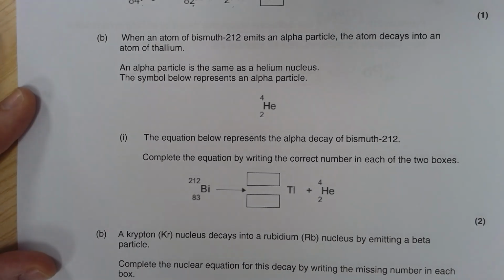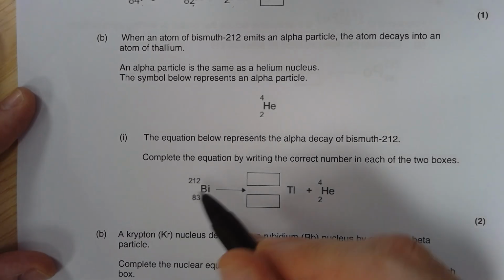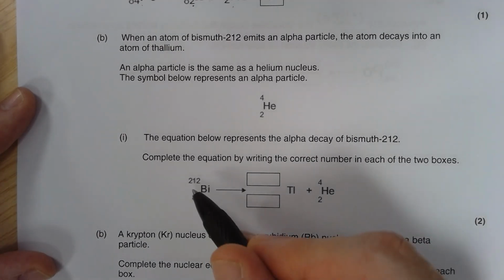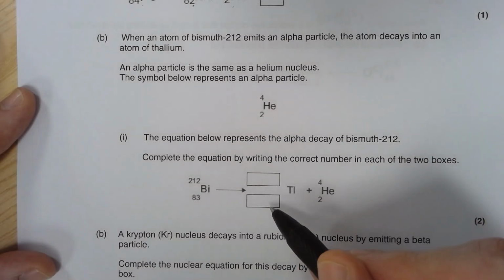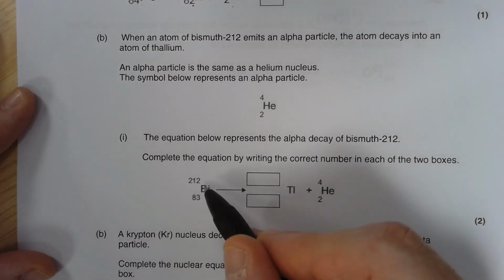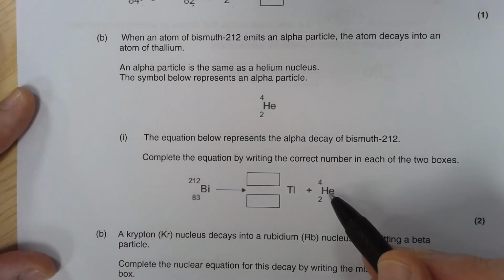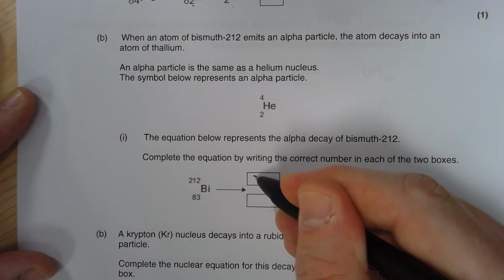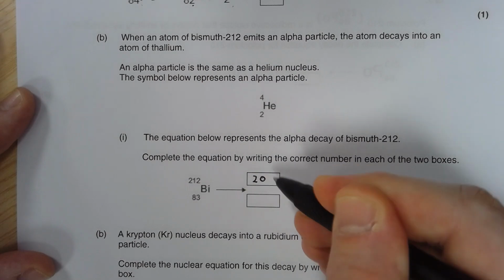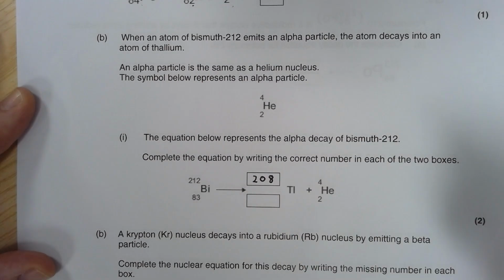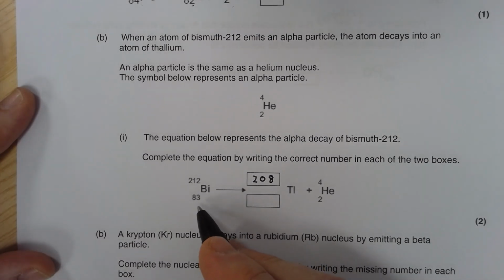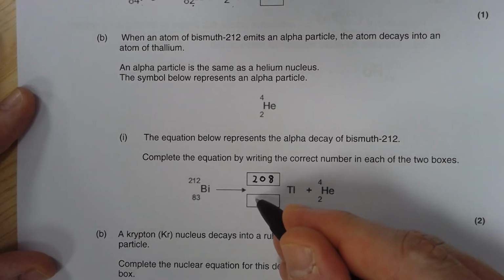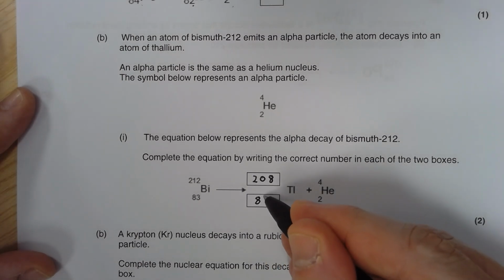So this is a much more typical question where you are given all of the symbols of the nuclei, you're given the symbols of the equation, you are given some of the numbers and expected to complete two boxes. So I've got bismuth 212 giving off an alpha particle, so the mass we would expect to go down by 4. So all you have to do is write in the new mass of the thallium. We have bismuth with an atomic number of 83 giving off an alpha particle with an atomic number of 2, so we'd expect the atomic number to go down by 2.